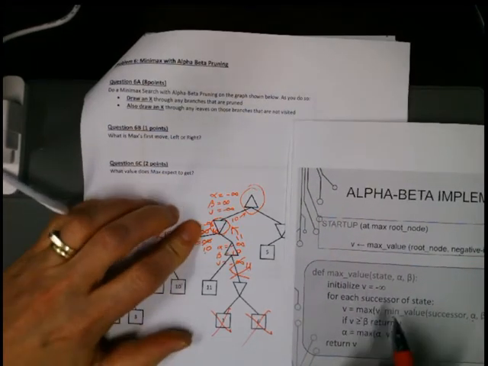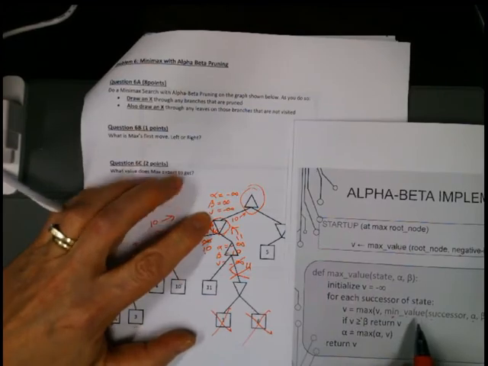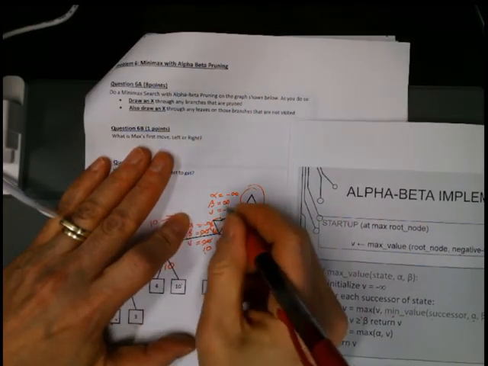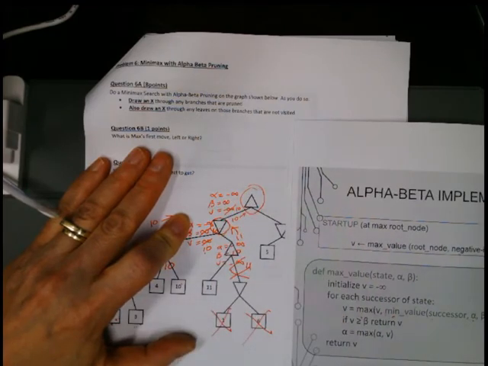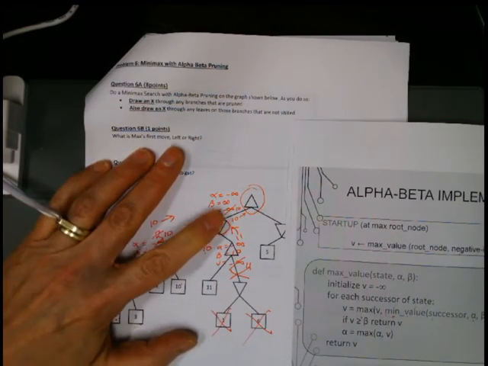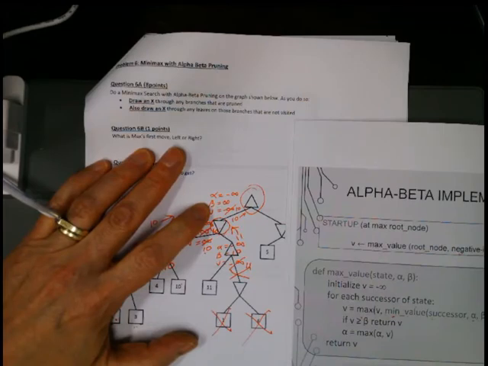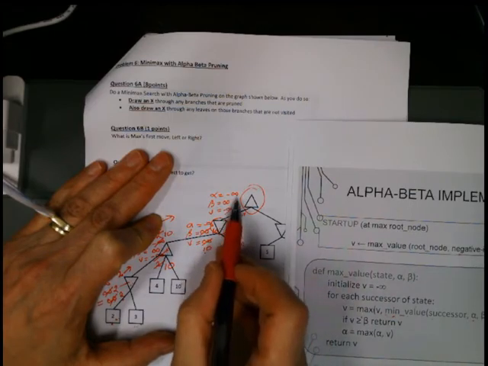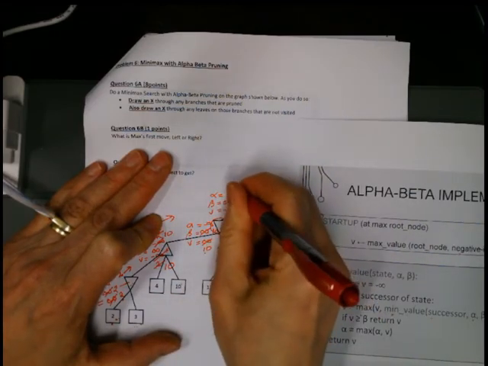So running this function, v is going to get the max of negative infinity and 10. Well, that's 10, right? Is v greater than beta? No, it's not, because beta is still infinity. So alpha is going to get the maximum of negative infinity and 10. So alpha is now 10.